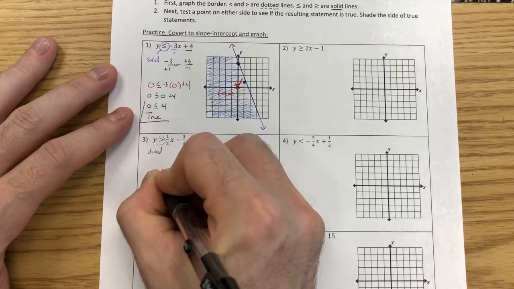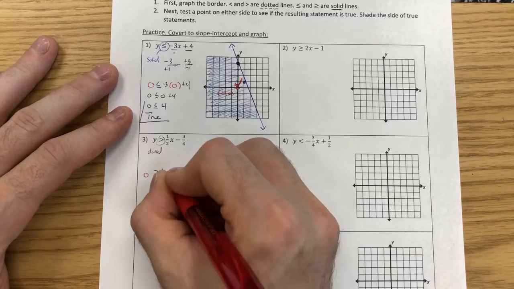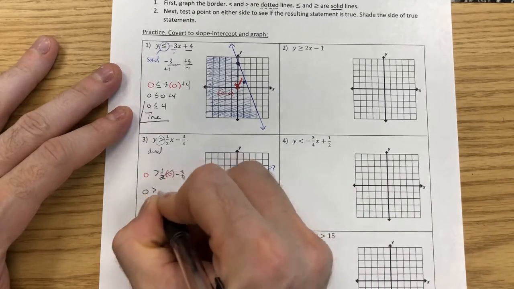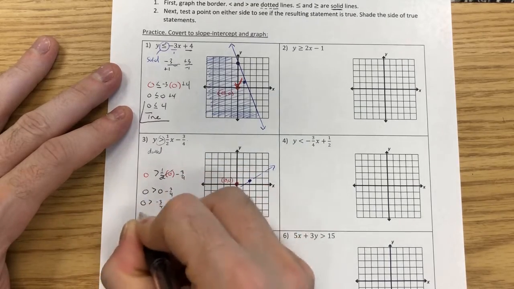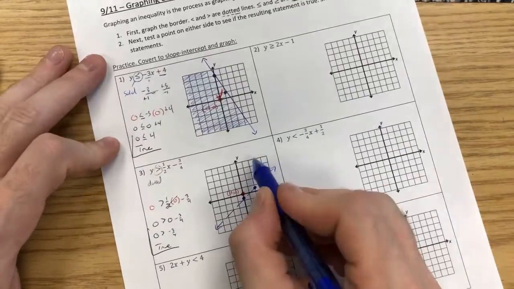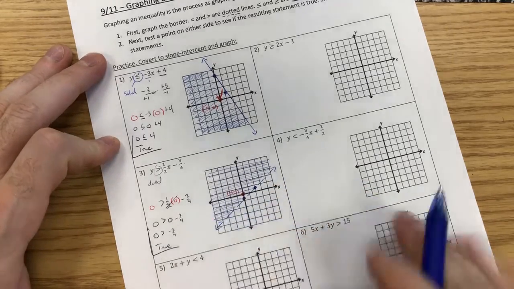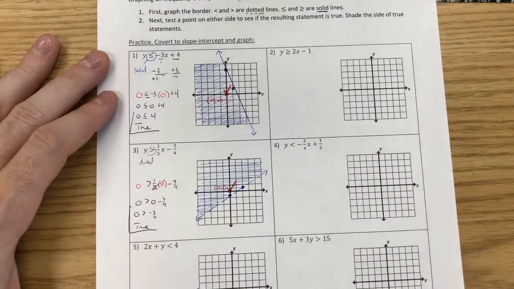So I get 1/2 minus 3/4. If I plug in 0 for my y and 0 for my x, these cancel out, so 0 is greater than 0 minus 3/4. Is 0 bigger than -3/4? Yes, that is true, which means I'm going to shade the side with that point because that point, quite literally, checks out. If I happen to pick a point somewhere else, I'd get an untrue statement.